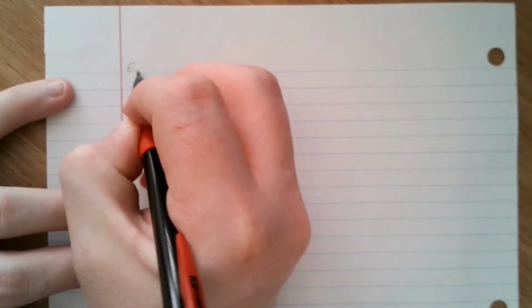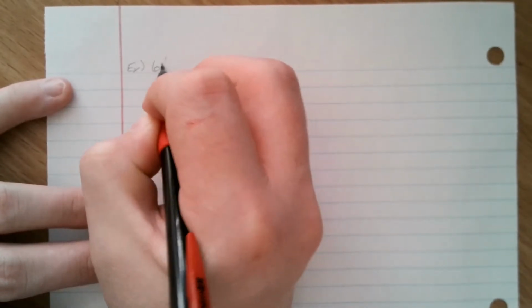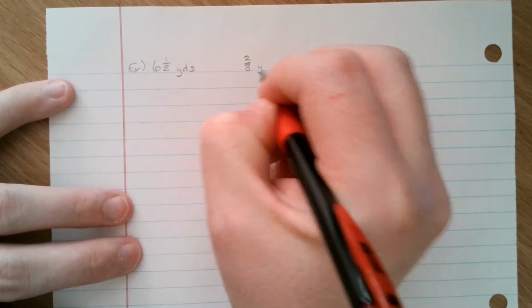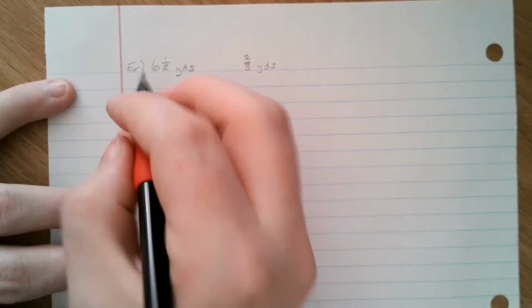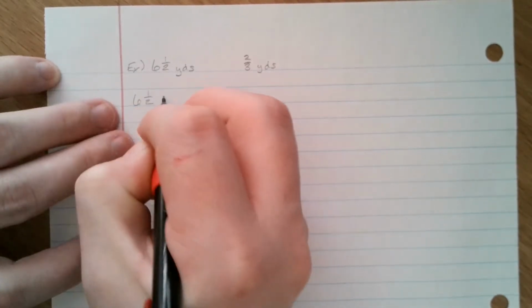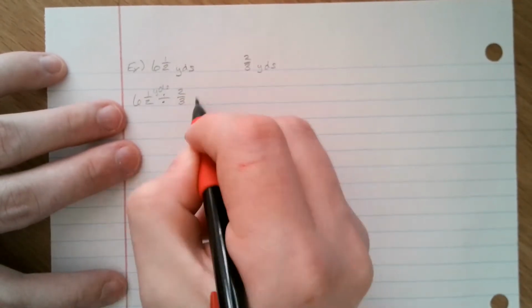So this last example has Jackson has 6½ yards of mulch. His garden needs 2/3 yards of mulch per row. How many rows can be covered with what he has? So this is 6½ divided by 2/3 yards.